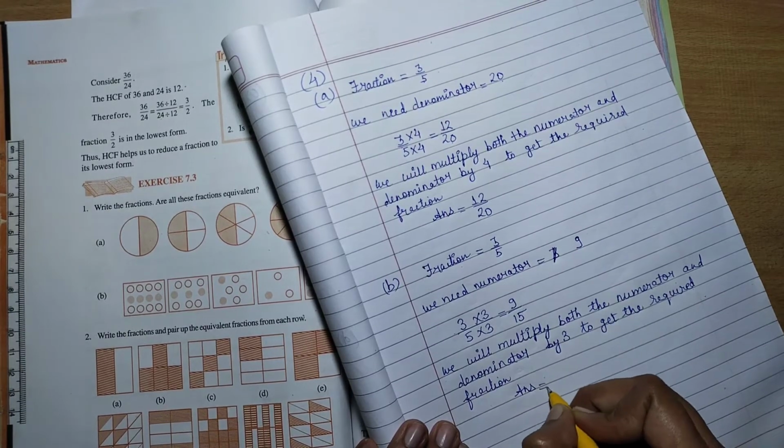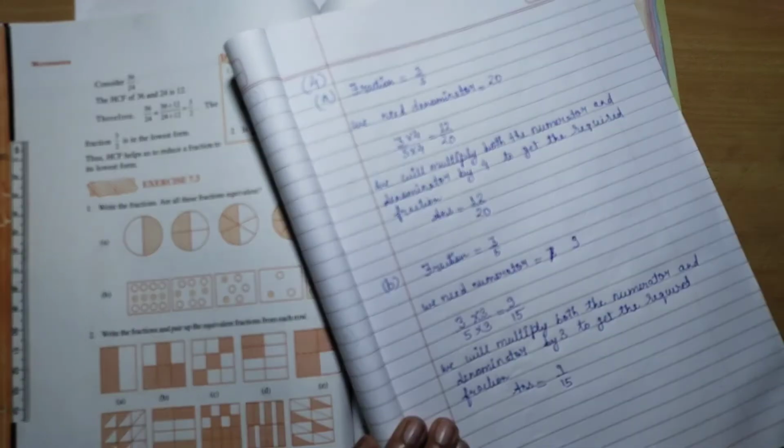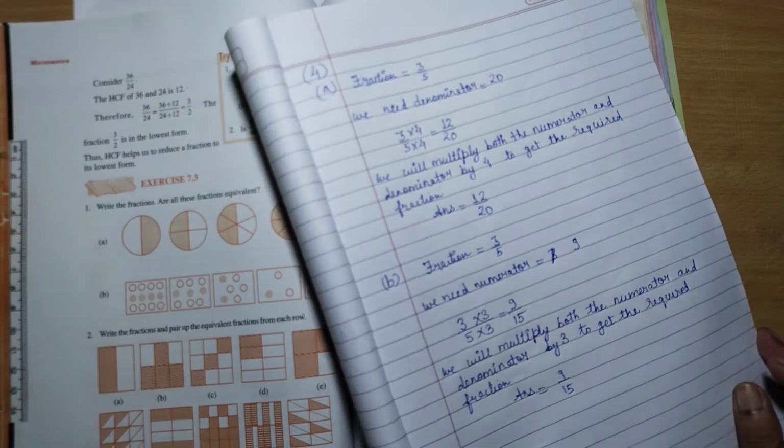Answer is 9 by 15. Let us move to the third question.